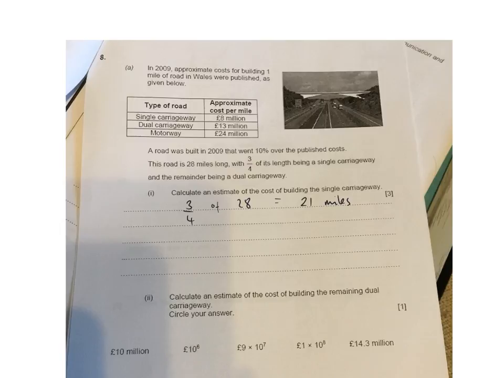Now, it says calculate how much that costs. So it's 21 times by 8 million. Now the best way of doing this, I'm going to do 21 times by 8 here. That's going to be 8 and 16, so equals 168 million. So I'm just going to say m for million. Then I know it went 10% over.